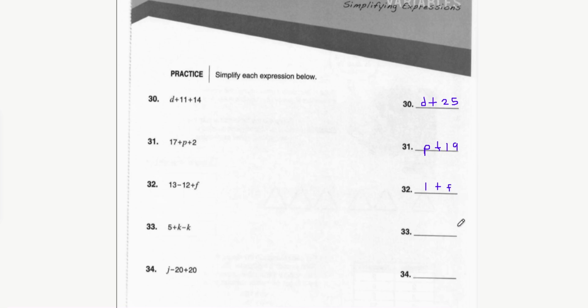Next, we have 5 plus k minus k. Adding k and then subtracting k is the same thing as doing nothing. So these will just cancel out. So it's just 5.